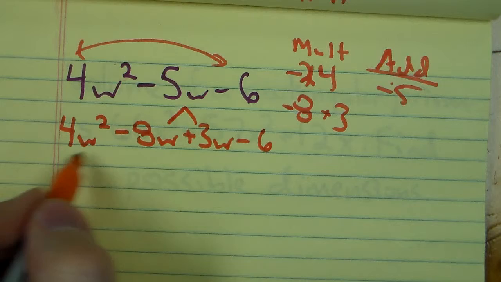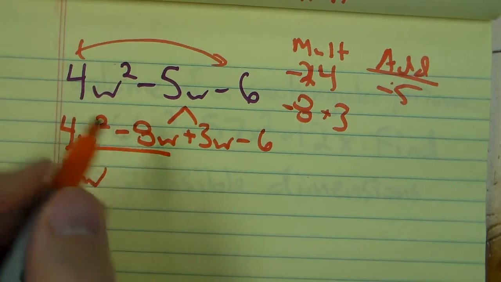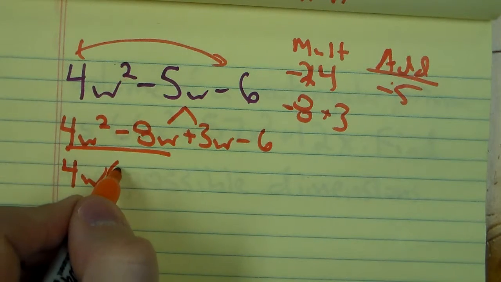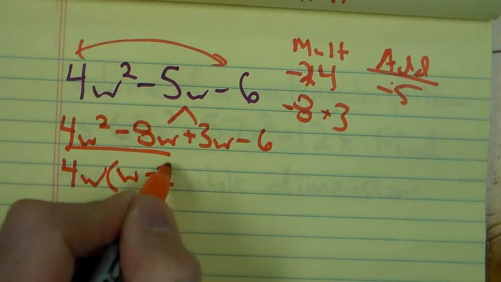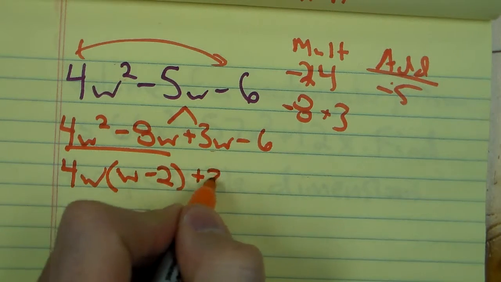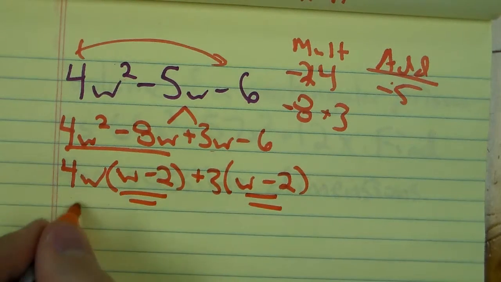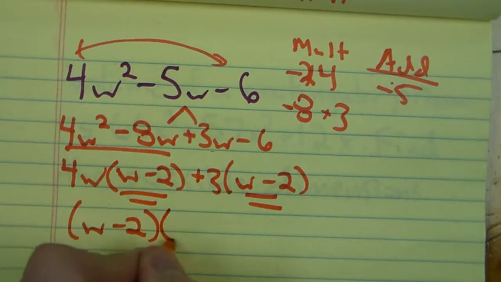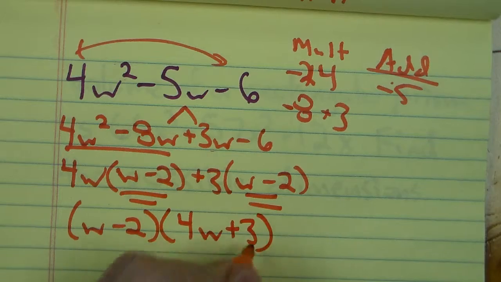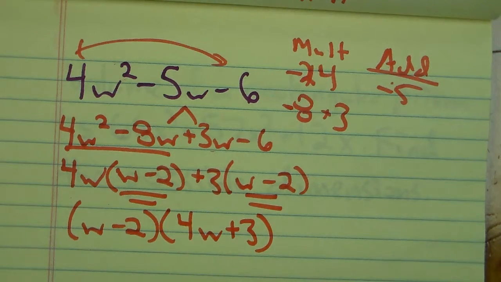Split that. We could take out a 4w from our first two terms. Leaves me with w minus 2. We could take out a 3 from our other two terms. Leaves us with a w minus 2. W minus 2 comes out. 4w plus 3 is left over as our answer.